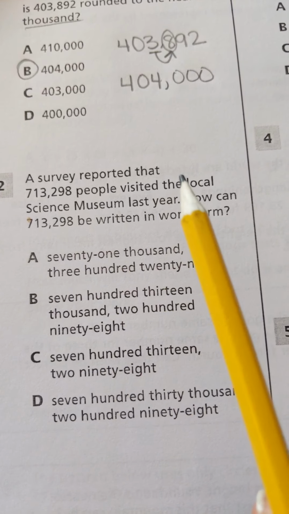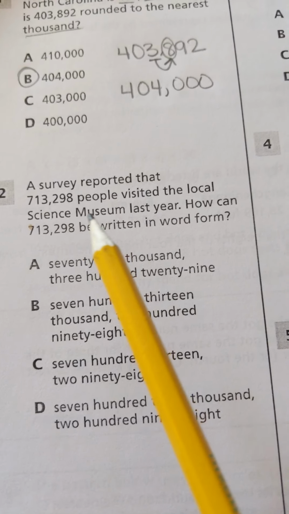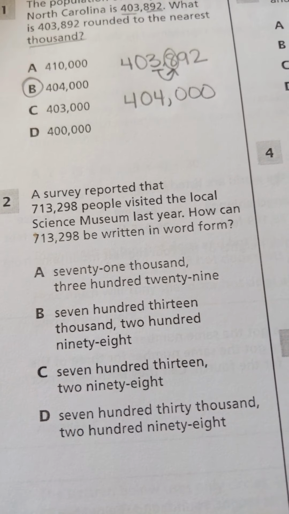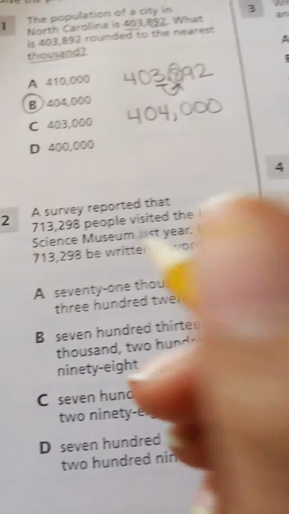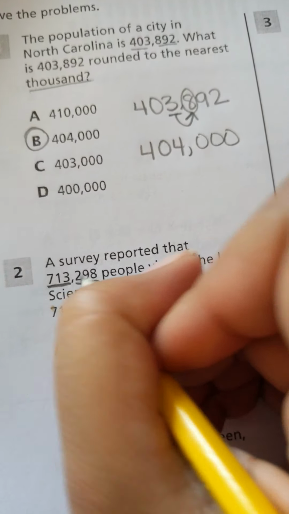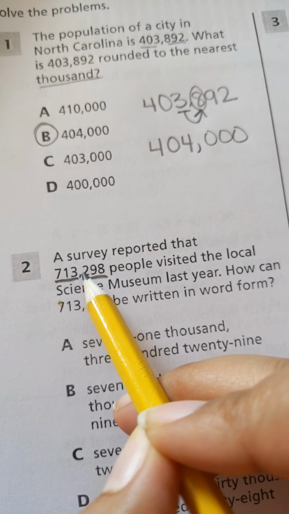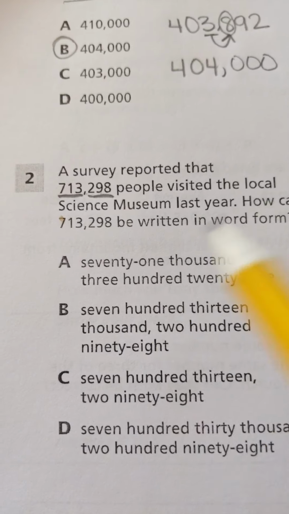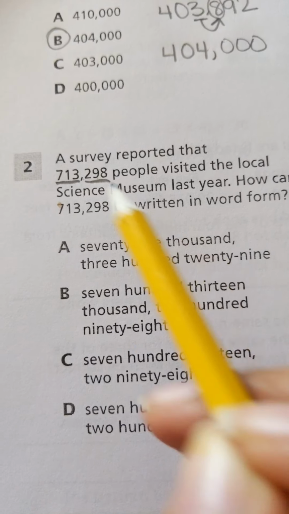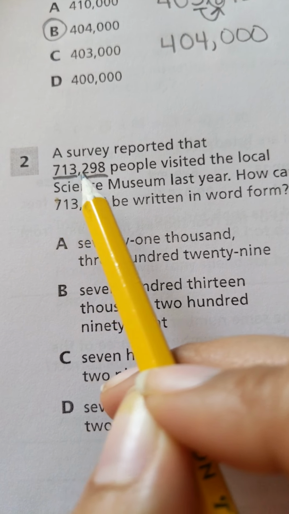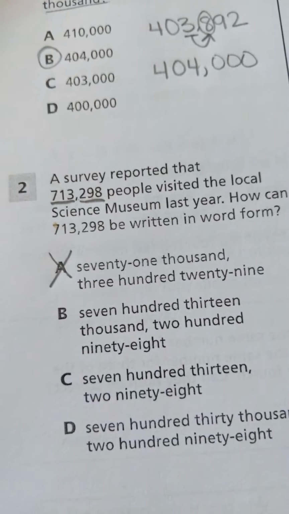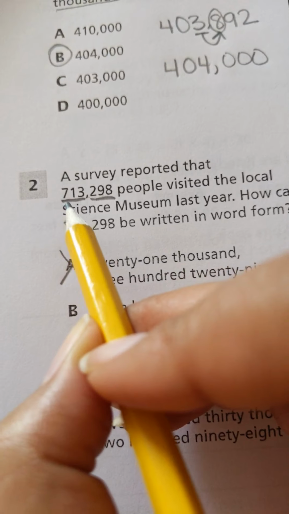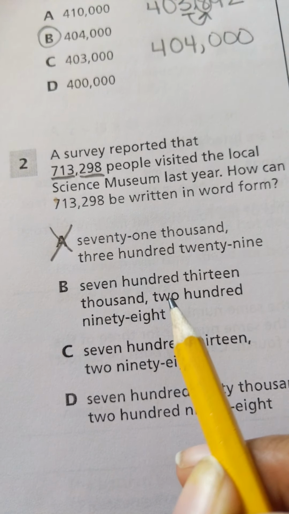All right, a survey reported that this many people visited the local science museum last year. How can this number be written in word form? So remember, we talk around the comma. 713,298. All right, let's look at our answers. 71,000. No, it's 713,000. Get rid of that. 713,000. Okay, good so far.